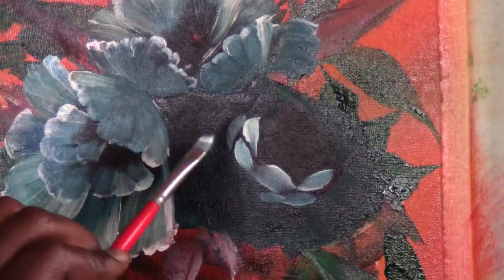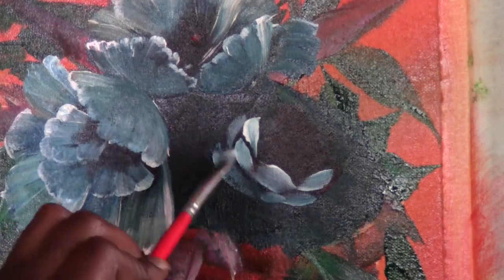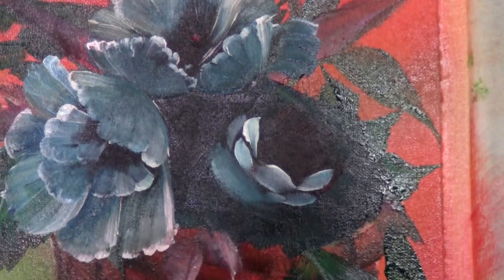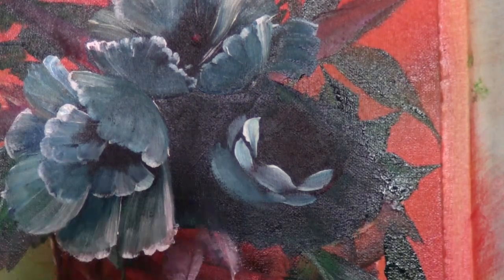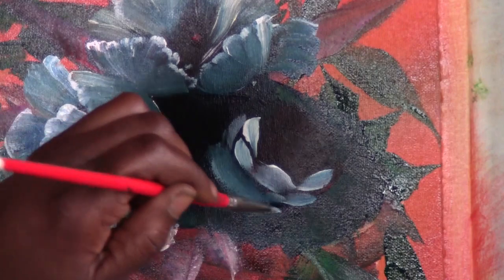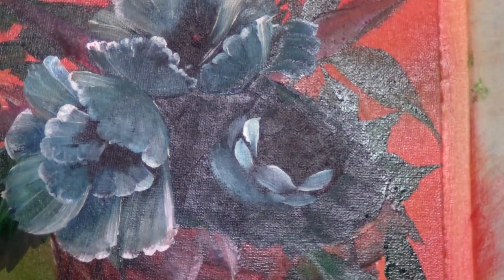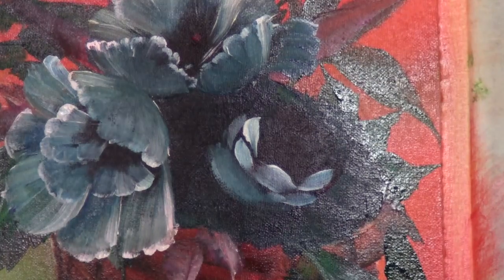Round him off. Okay. I'm gonna take some of this color, making this little bowl there, just stroking back and forth, just like that. It's got a little bowl now. Okay. Reaching around there. All right.